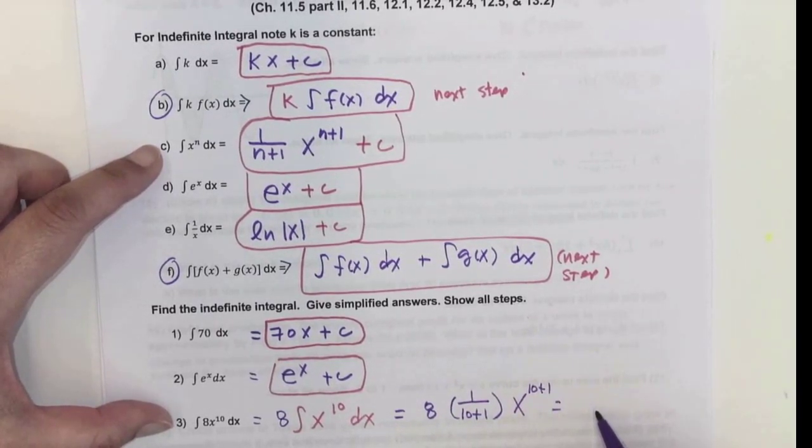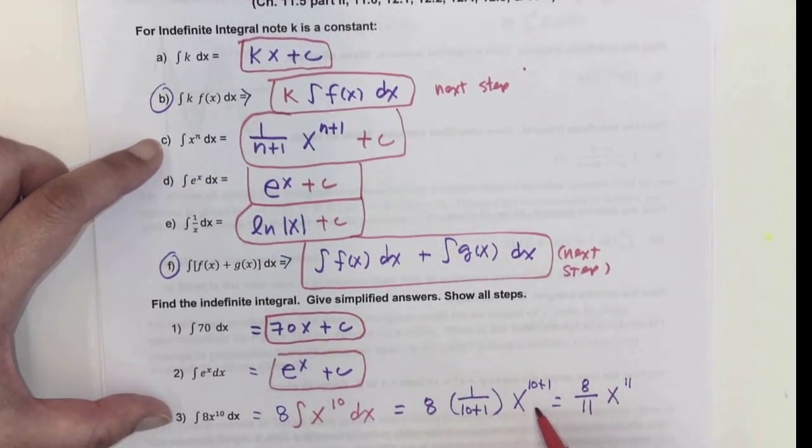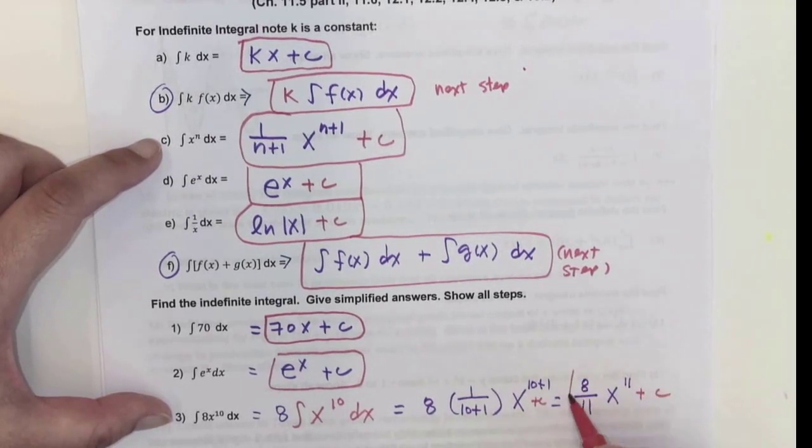So this will have what in the denominator? 11. So x goes to the top, 11 goes to the bottom, and this is x raised to the 11 power, and don't forget, which I forgot on this step, the 8 plus c. So for an indefinite integral, you need to add c there, okay?